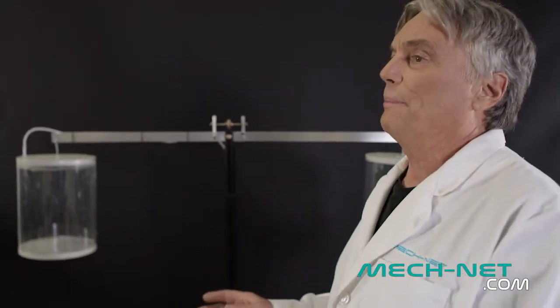Now, what's going to happen in this experiment is the cylinder here on the left we have connected to a vacuum pump. When I start the vacuum pump, what we're going to do is suck the air out of that cylinder. And as we suck the air out, let's take a look at what happens.